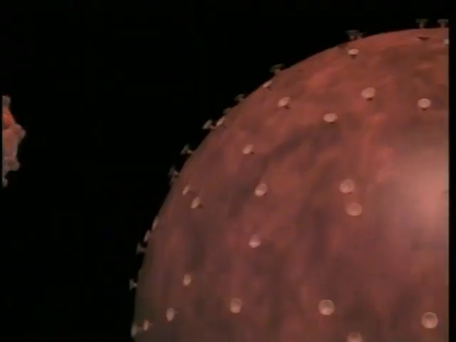Now by itself, that virus cannot reproduce. It must borrow on the enzymatic and the reproductive mechanisms of other organisms. And that's why viruses always infect some host.